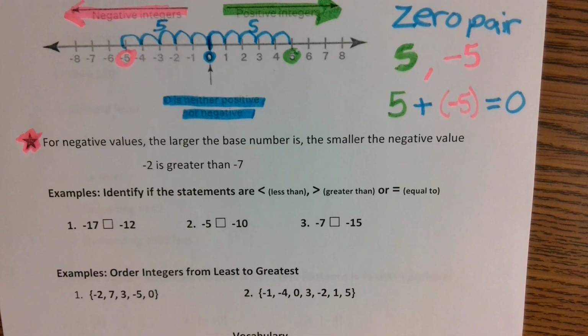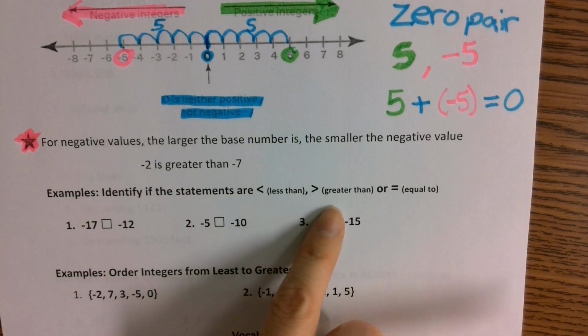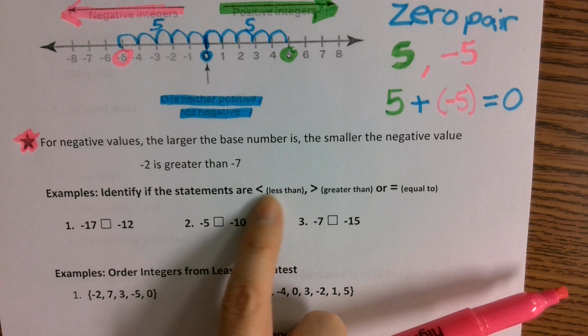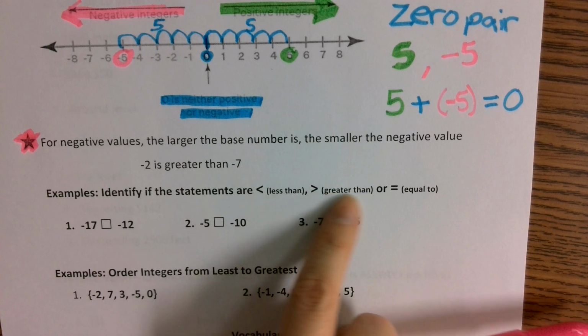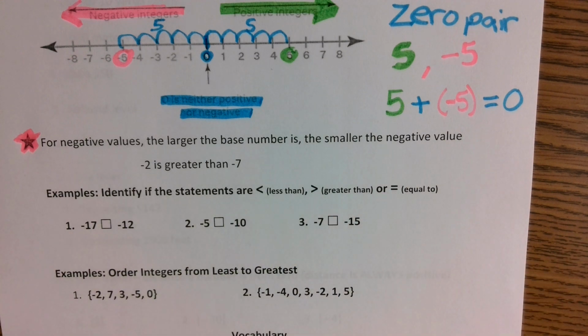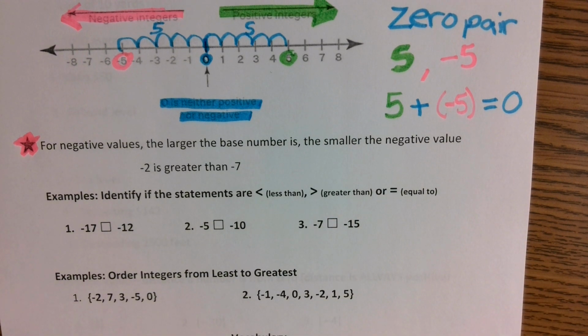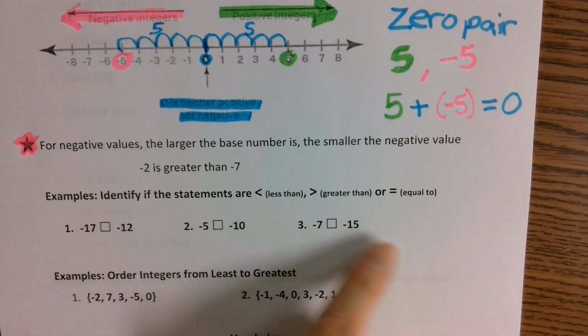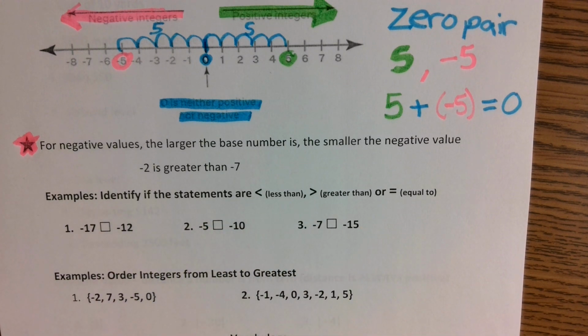Okay? So taking a look here, looking at our statements, what symbol is this? Less than. Less than. It says it right here. What's the symbol? Greater than. What's the symbol? Equal to. We're going to use those. Those are inequalities or comparative values that we use to be able to compare two numbers, two or more sets of numbers. So I want you guys to take a moment, do problems 1, 2, and 3. You're going to identify what is your comparison value. Is it less than, greater than, or equal to? Comparing the first number to the second.